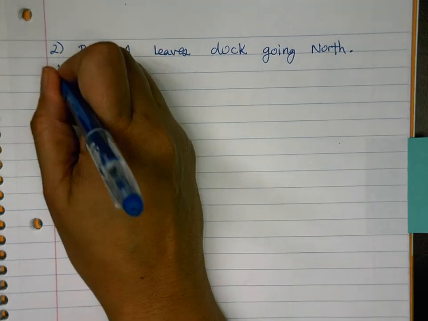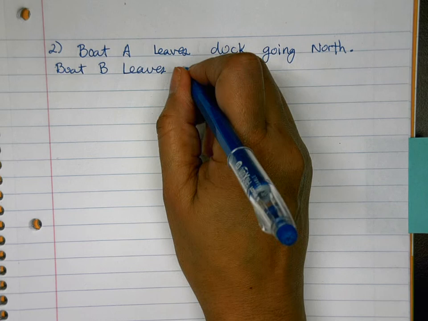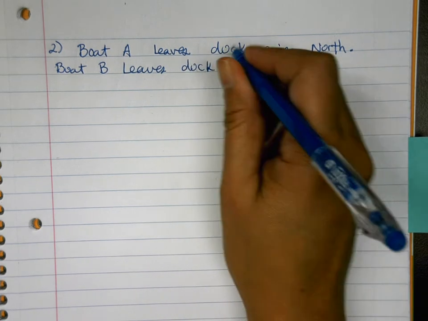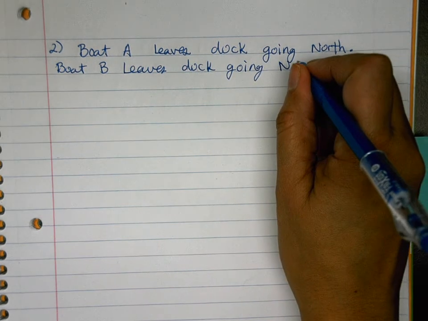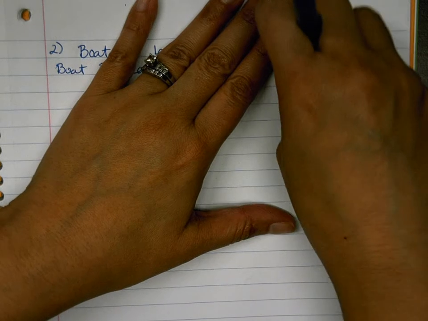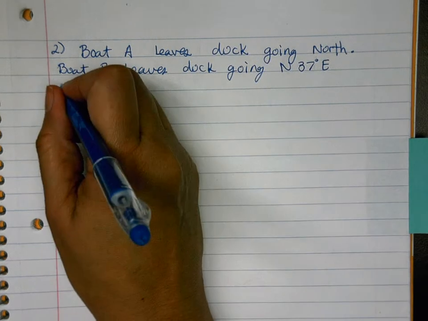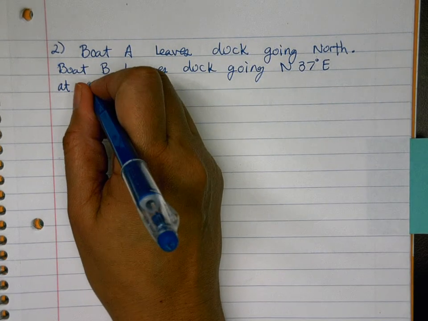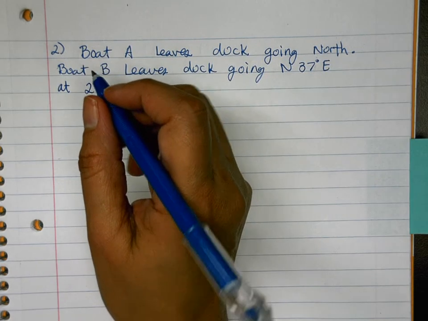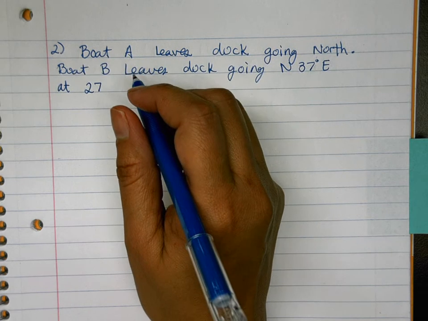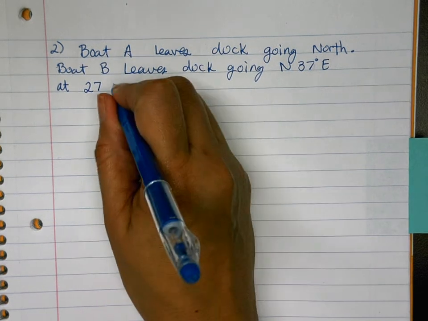Boat B leaves dock going north 37 degrees east at 27 miles per hour.